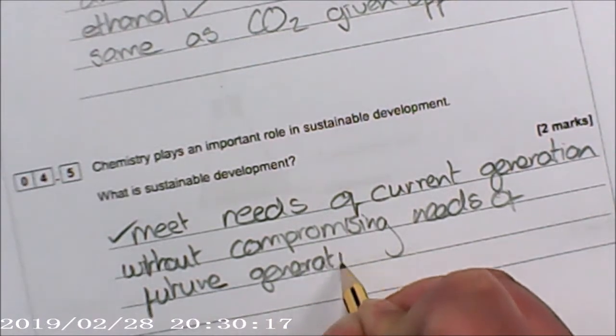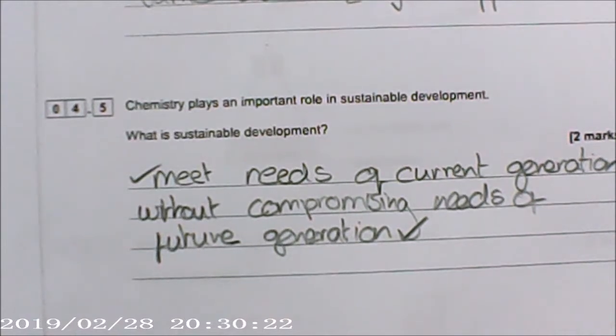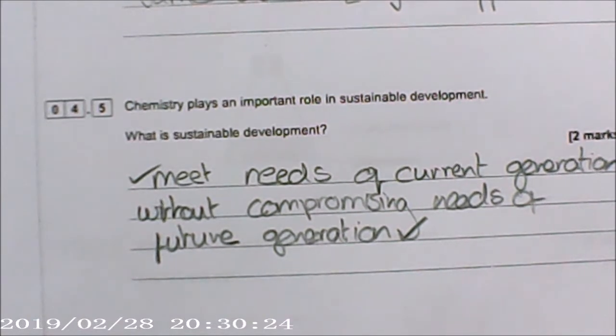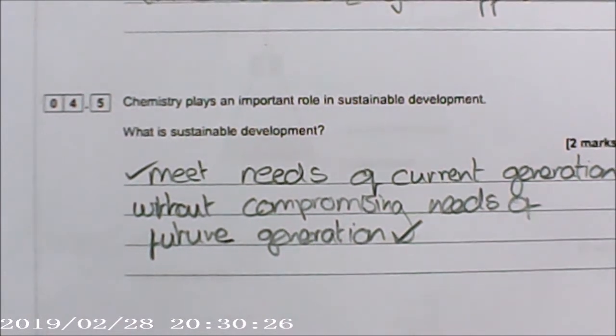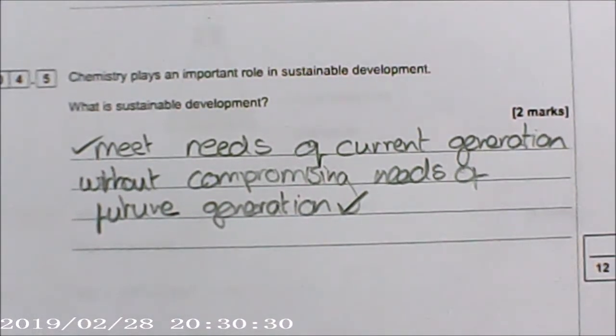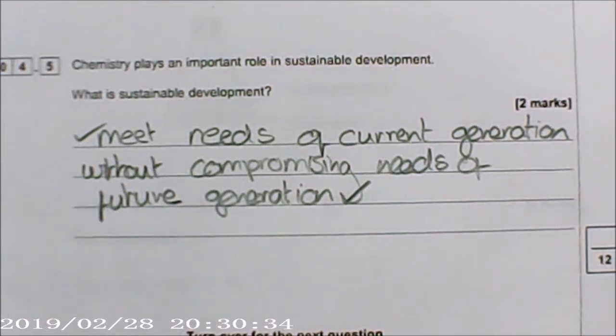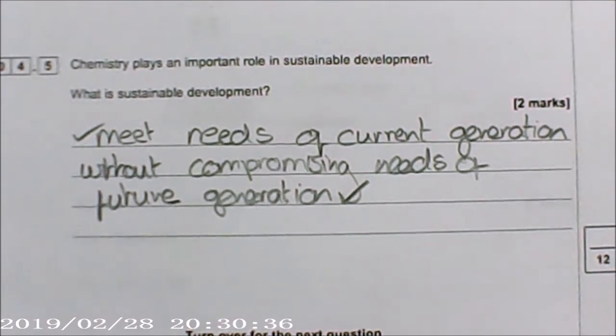For a second mark. Or you could have said, but there's enough left for future generation. That also would have been fine. So total up the number of marks. This is out of 12, this question. And make a note of anything that you need to revise still, ready for any assessments.